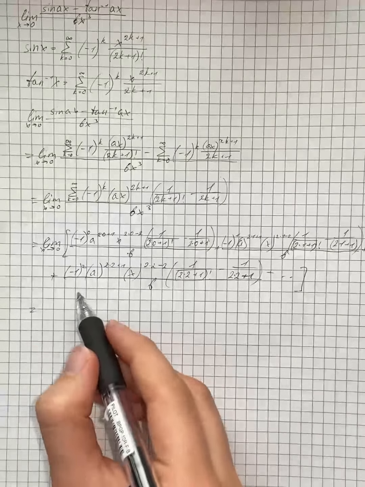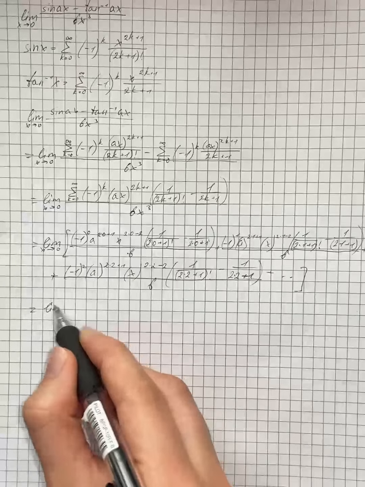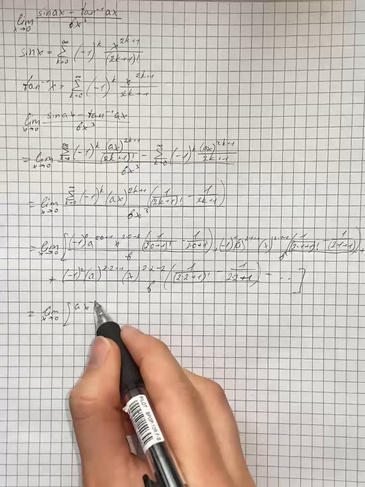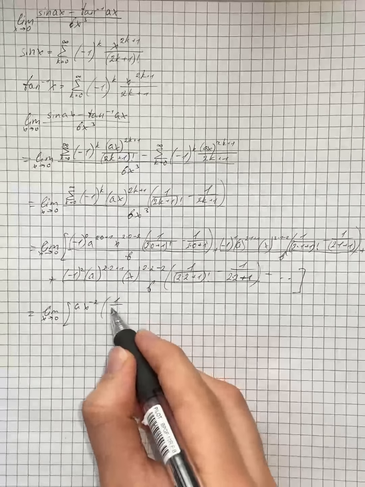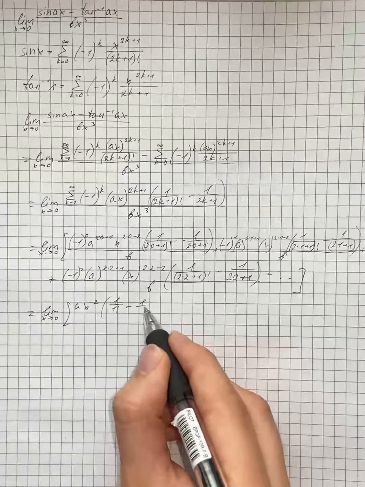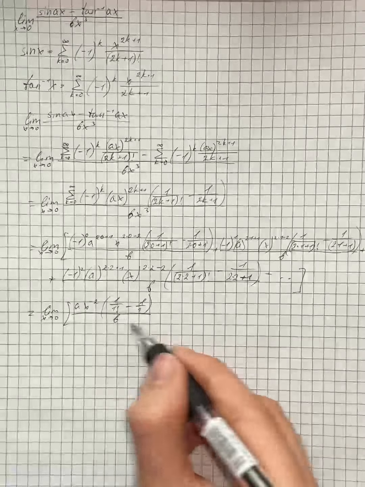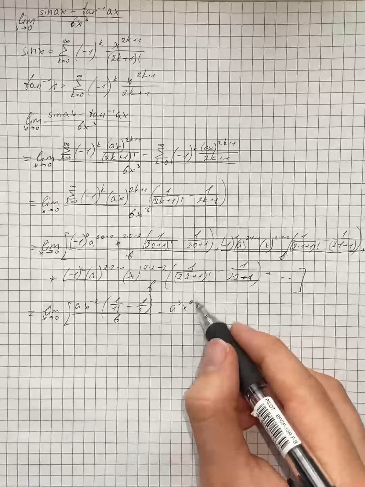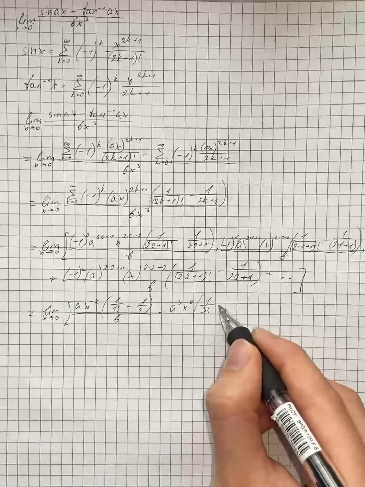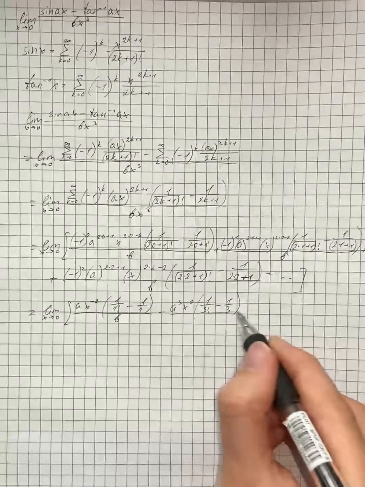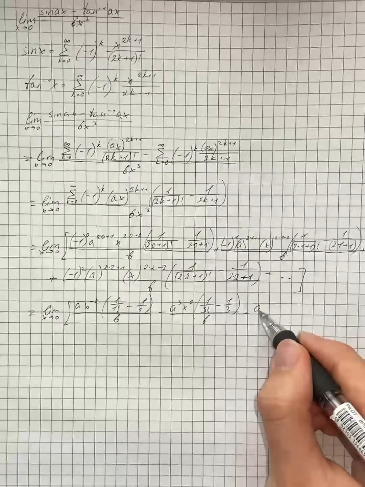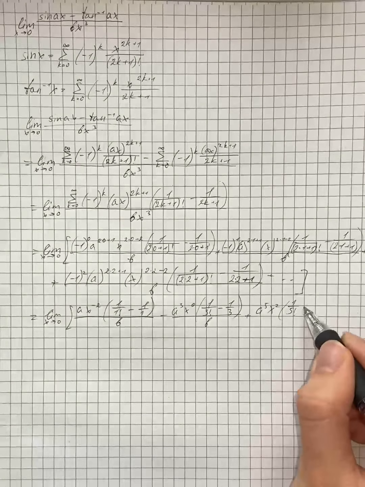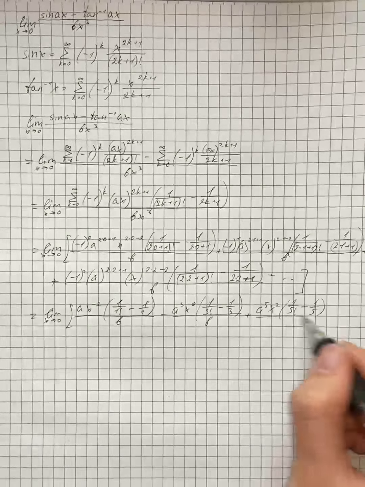So after simplifying we get the limit as x approaches 0 of a x^(-2) times 1 over 1 factorial minus 1 over 1, and over b, minus a cubed x^0 times 1 over 3 factorial minus 1/3, and over b, and plus a to the 5th power x squared times 1 over 5 factorial minus 1 over 5, and over b.